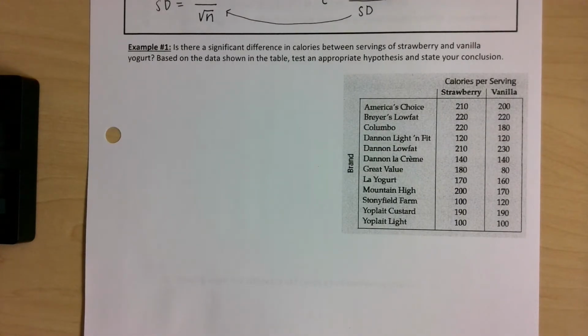All right, example 1 says, is there a significant difference in calories between servings of strawberry and vanilla yogurt? Based on the data shown in the table, test an appropriate hypothesis and state your conclusion. The first thing that I would do is always take a look at your data and really think about whether this data is paired or whether it is independent.